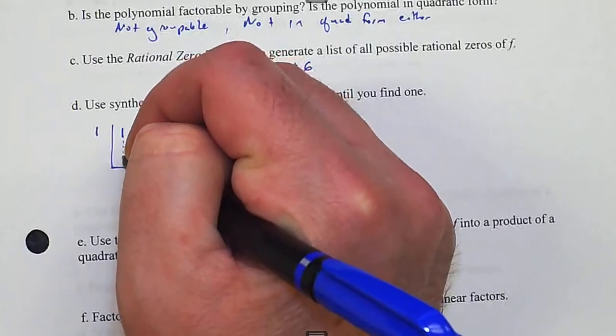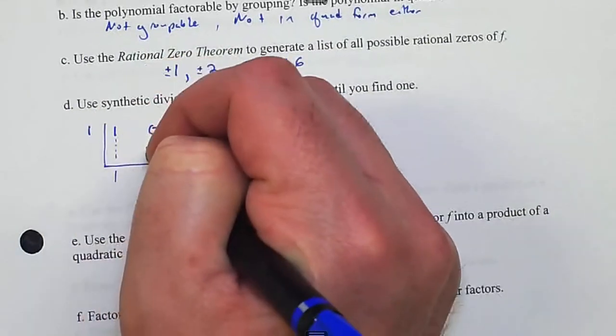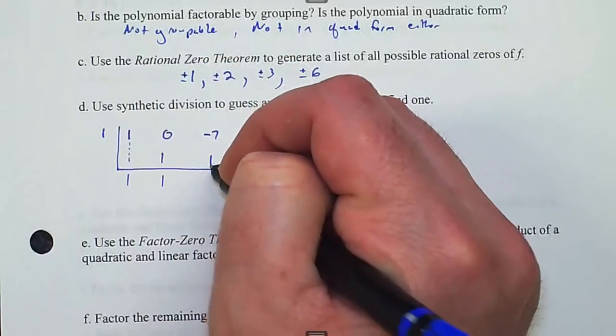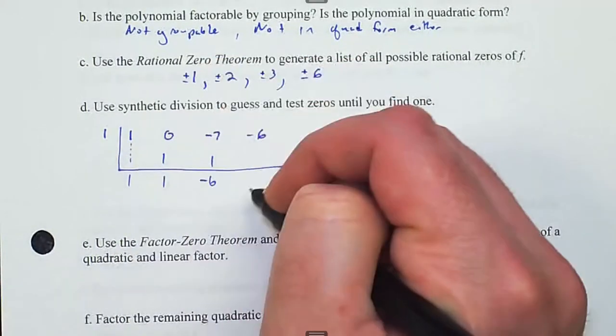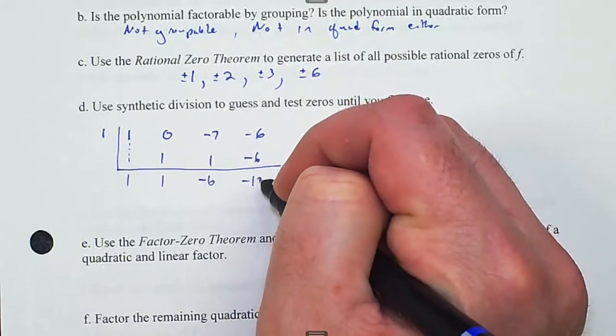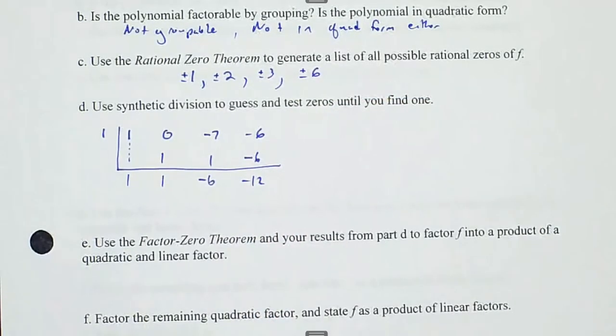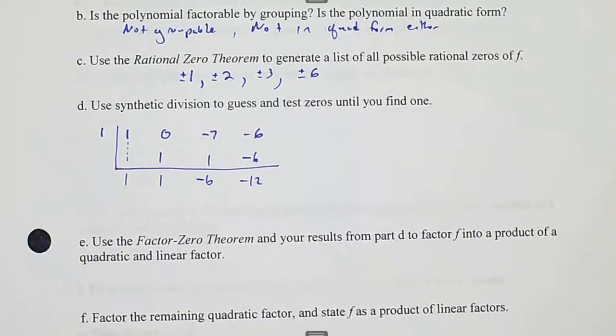Okay, bring this number straight down. Multiply. Add. Multiply. Add. Multiply. Add. It didn't work. That's okay. We didn't fail, did we? We eliminated an answer choice. We have an 8-question multiple choice test here, and we just eliminated an answer choice. Let's try another one.